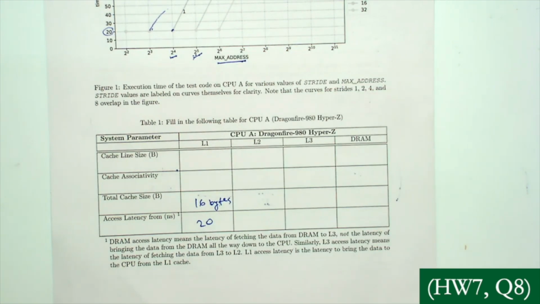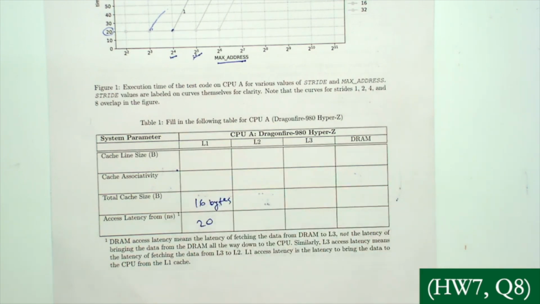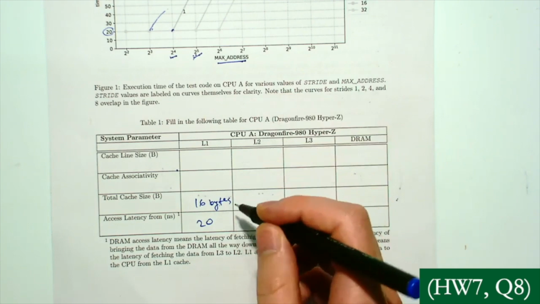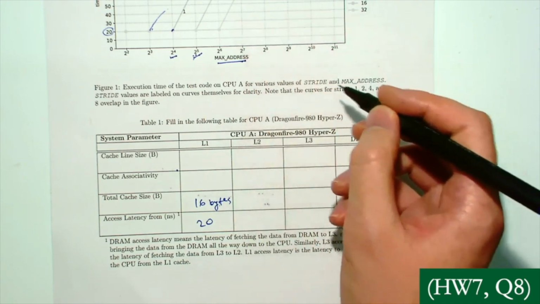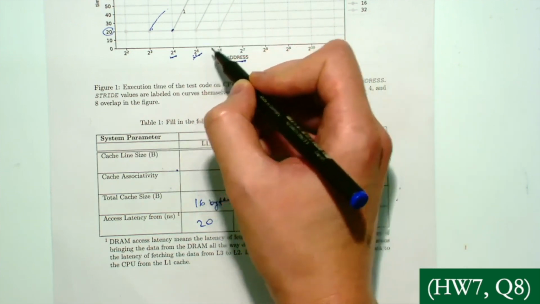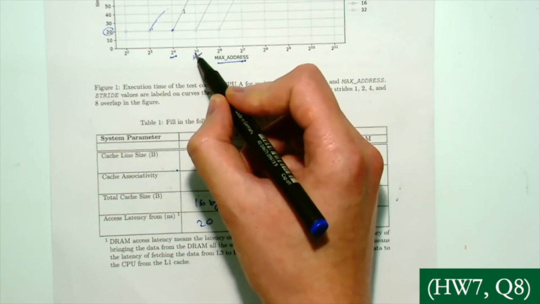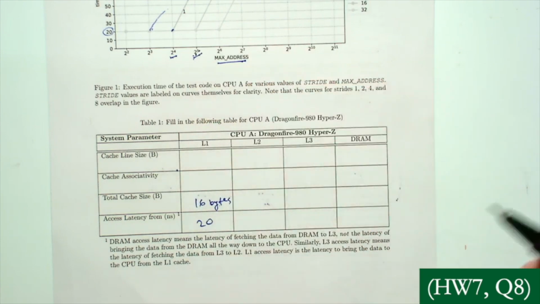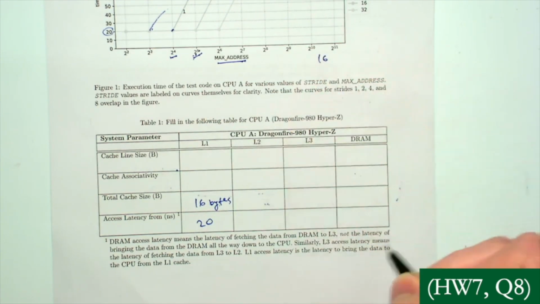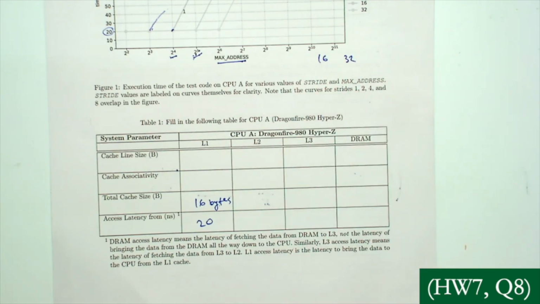Okay. And then cache associativity. This is a bit more difficult. How you can tell this is by looking at the other strides. One thing we see here is that when we increase the stride to 16 and the max address to 2 to the 5th, which is 32 bytes, we have 16 bytes of stride, and we are accessing a total region of 32 bytes. So basically, we are accessing only 2 addresses in this case, right? Because we are accessing at 16-byte granularity.